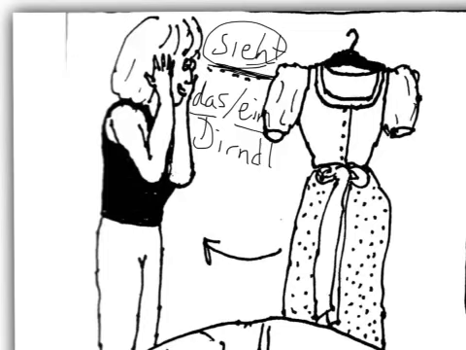So Sabine sieht ein Dirndl, or we could say Sabine schaut ein Dirndl an. She looks at a Dirndl. We can also say sie findet, or any number of other things. So this one is sie sieht ein Dirndl.